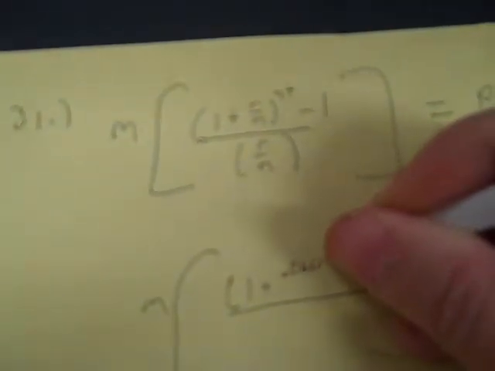So 1 plus 0.06125, and my N value is 12 again. This time it's 12 times 15, because it's 15 years, minus 1. And the rate is 0.06125 divided by 12.